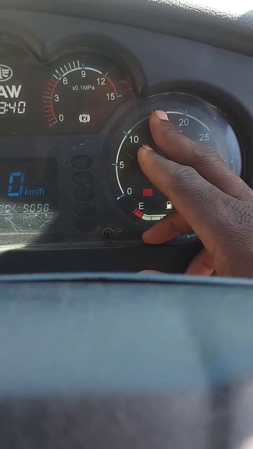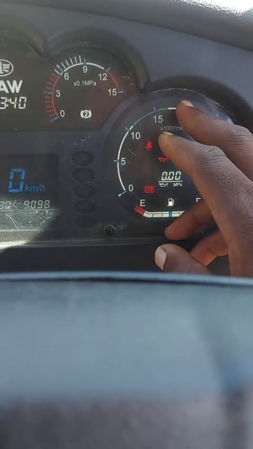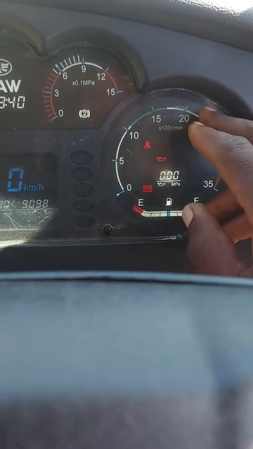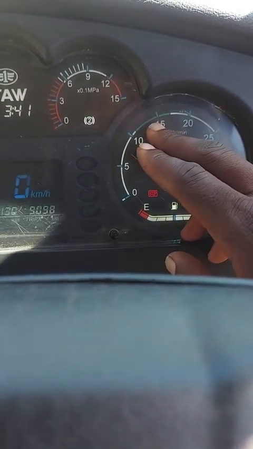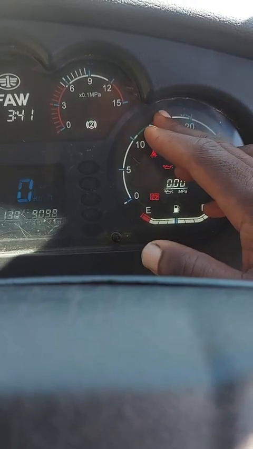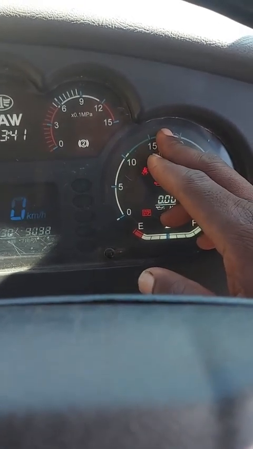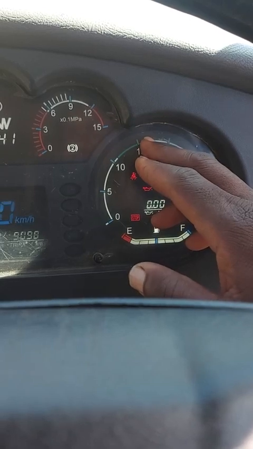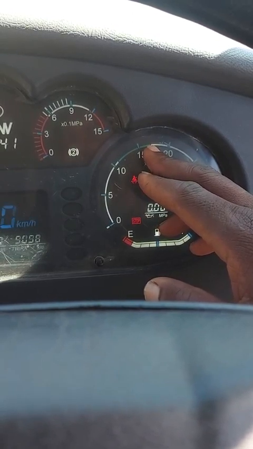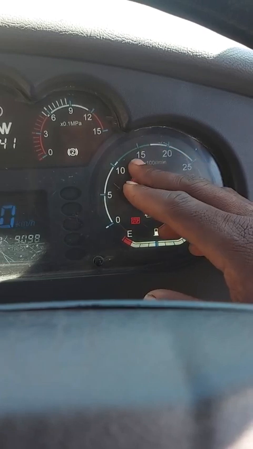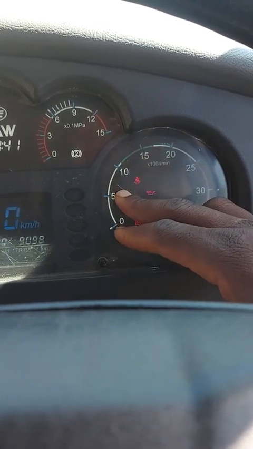You are not supposed to move to the white region here, because once it goes to the white region, it's more like over-revving, and then you consume a lot of diesel. When we are engaging the gears, we consider just 15, even slightly above 15, in the green region. Once the revs go a bit beyond 15, the truck is communicating to you that you need to change the gear. If you are in gear 1, you need to go into gear 2. Again, you place the accelerator there, the revs reach 15 and slightly above, then you need to go to gear 3.